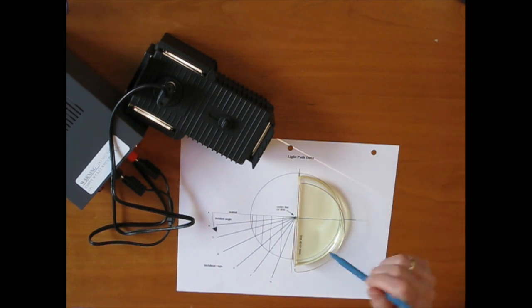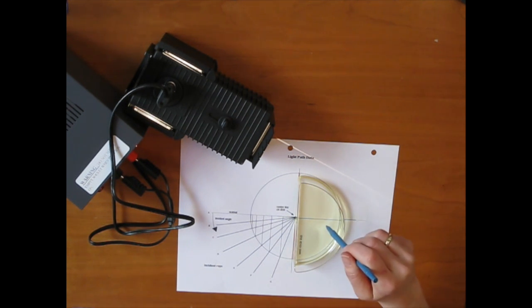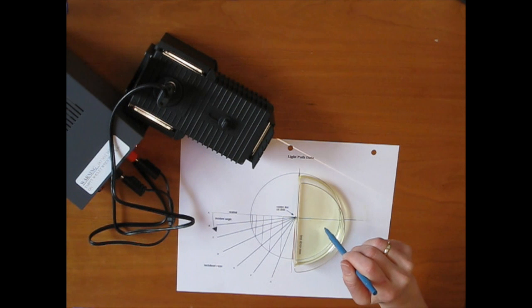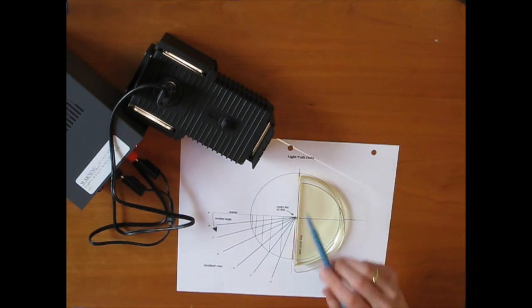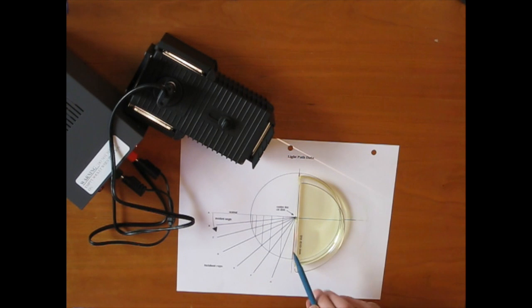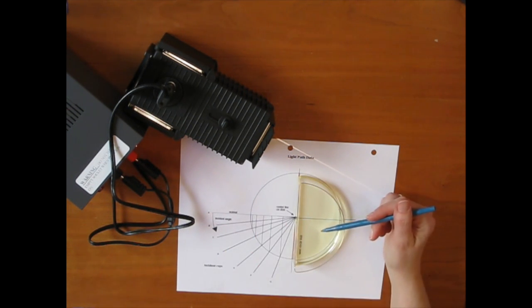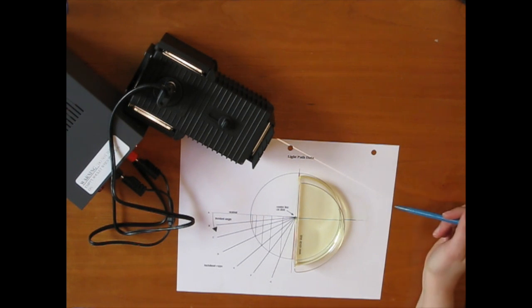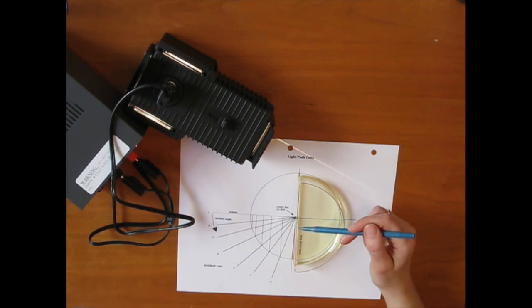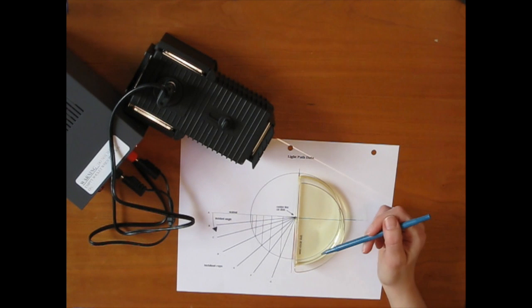And when it travels in the oil, it will also take a straight line path. The question we want to look at is what happens to that straight line path when it crosses from air into oil. Will it continue to go in that same direction, or will the direction change when it goes across that boundary?